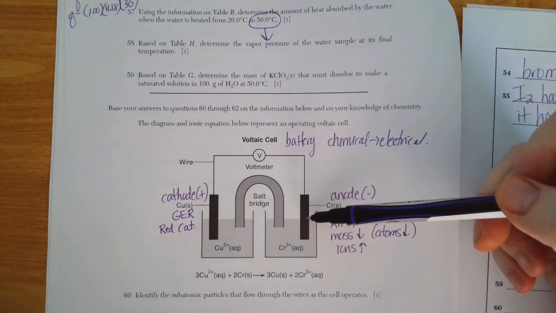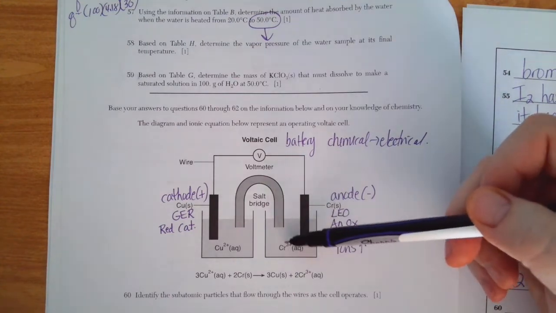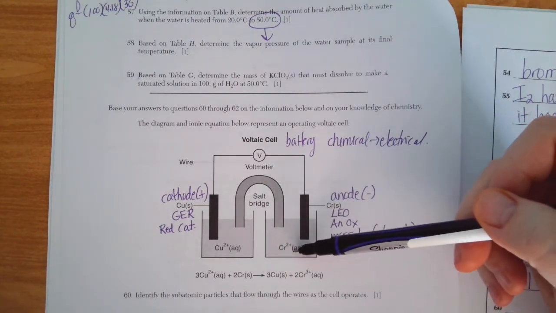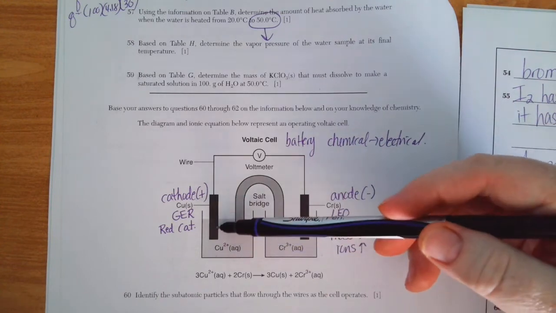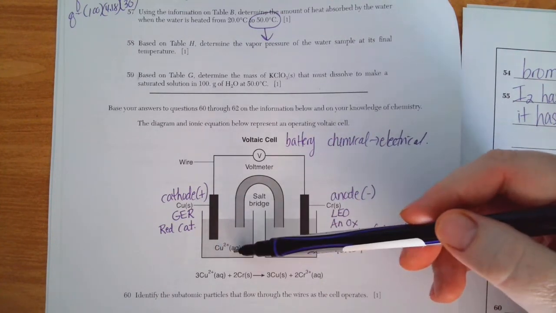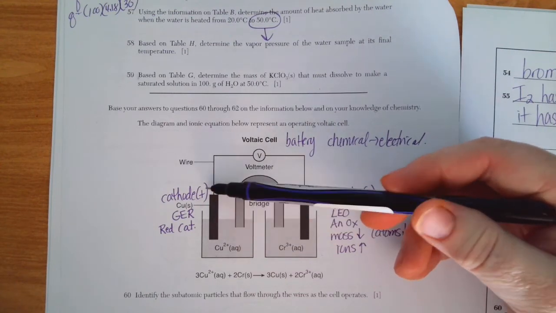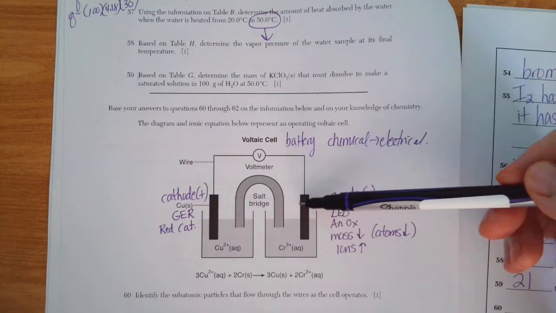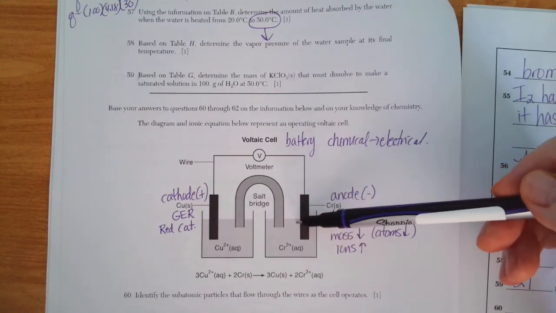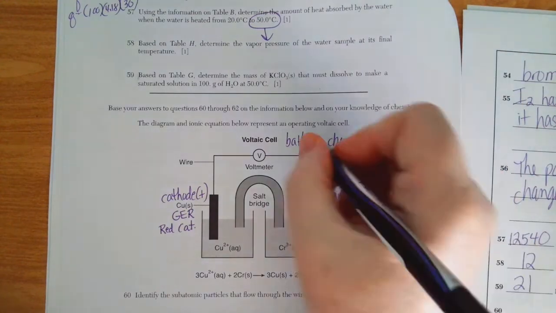So what will happen is atoms of this metal will lose electrons and then end up in solution as the ions. The opposite thing will happen over here. The ions in solution will gain electrons to become atoms. So this piece of metal gets bigger, this piece of metal gets smaller. When this piece of metal runs out, the battery no longer works.